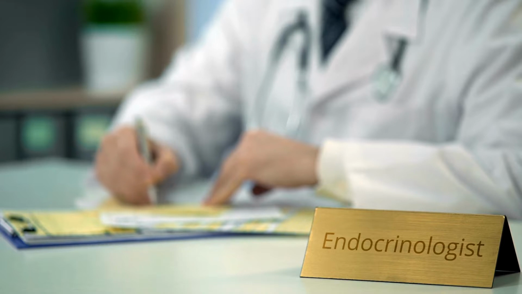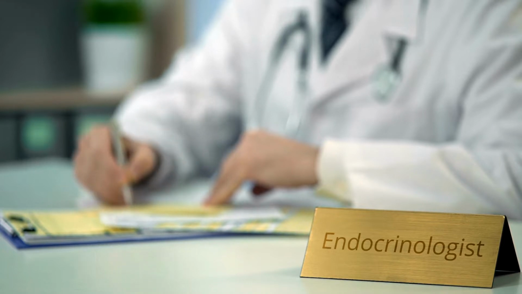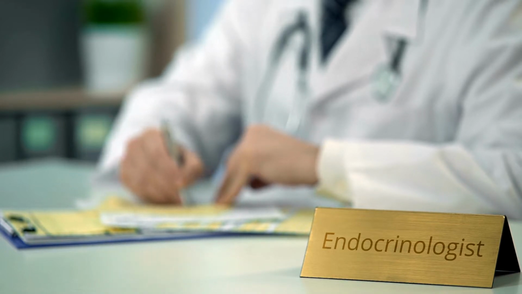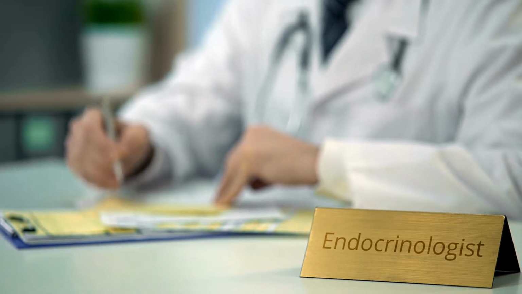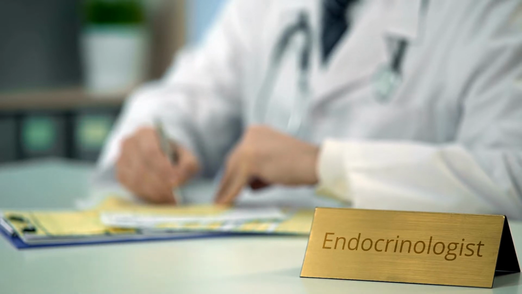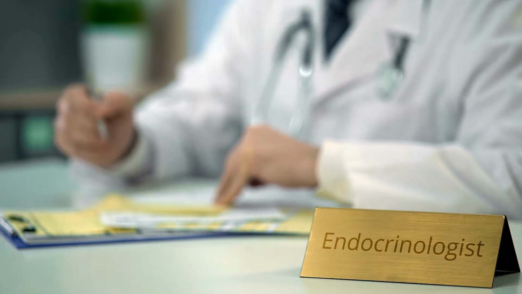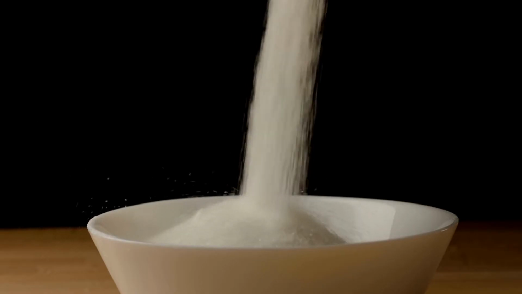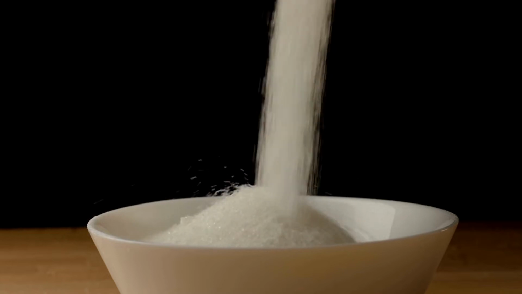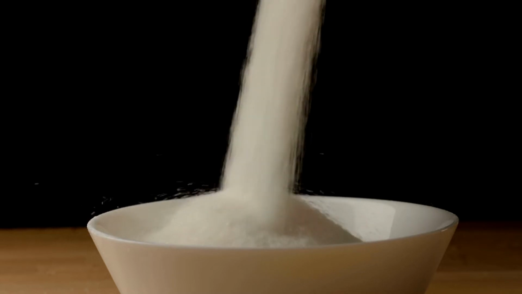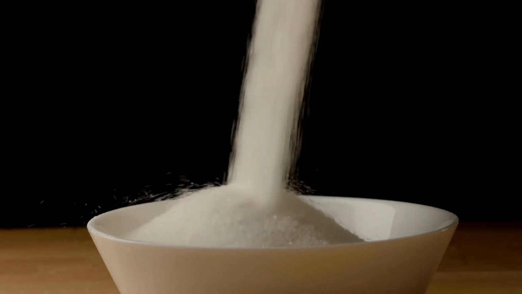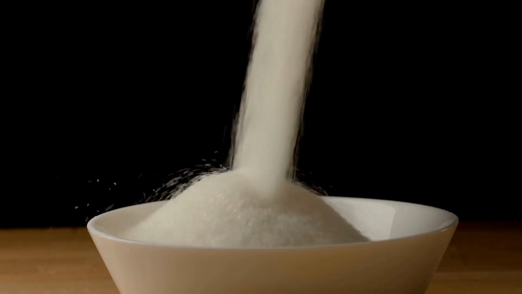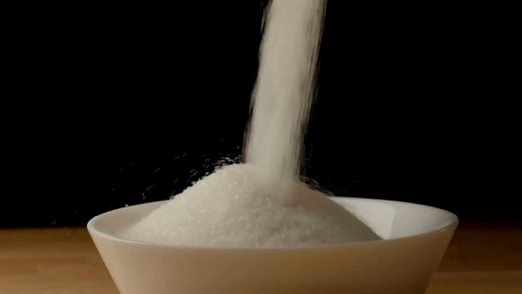There are two main types of diabetes, type 1 and type 2. Type 1 is an autoimmune condition in which the immune system attacks and destroys insulin-producing cells in the pancreas, making the patient dependent on insulin to survive. Type 2, on the other hand, is more common and is strongly related to lifestyle, including diet. Here are the main ways in which diet can influence the onset of diabetes.